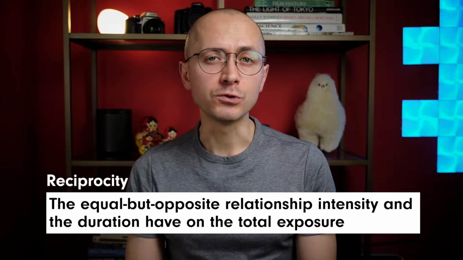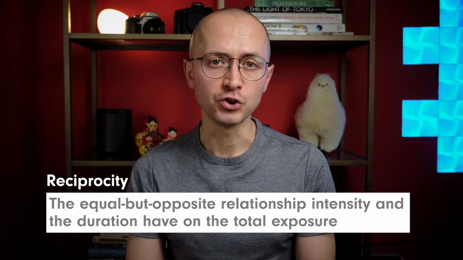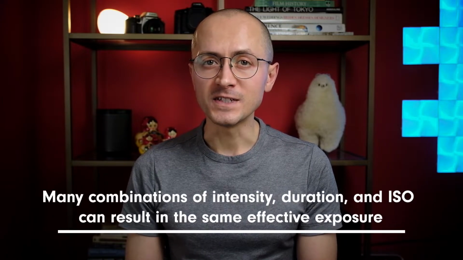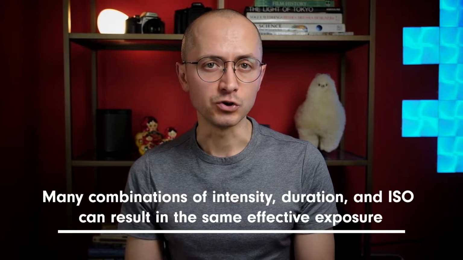Reciprocity represents the relationship both intensity and duration have on the resulting exposure. That's because many combinations of intensity and duration can produce photos with identical exposures. Even more combinations of intensity, duration, and ISO can make photos with the same effective exposures.